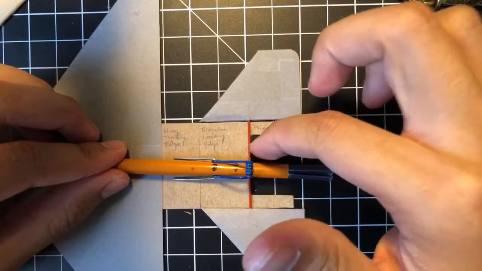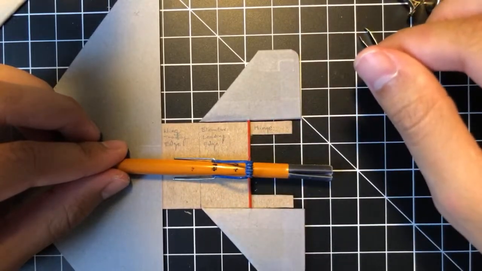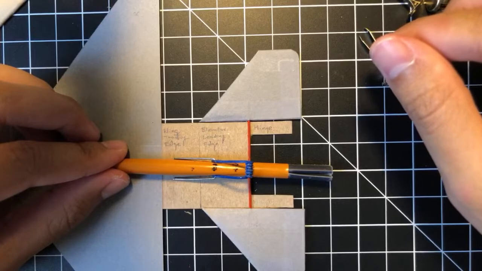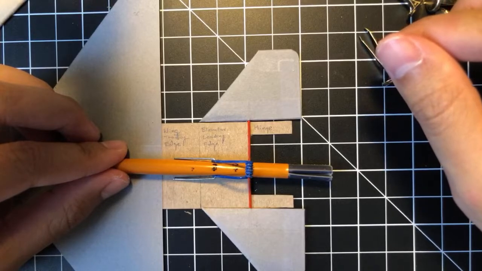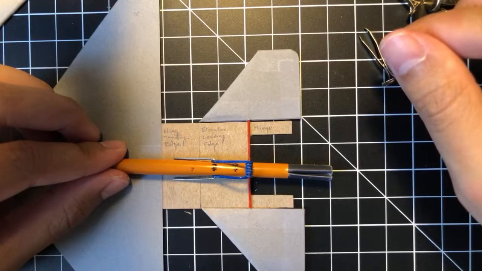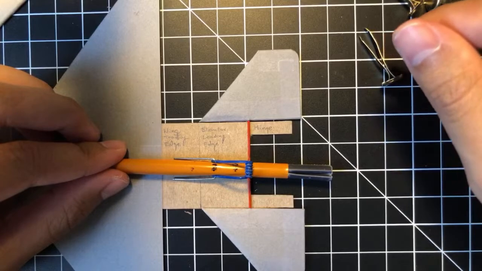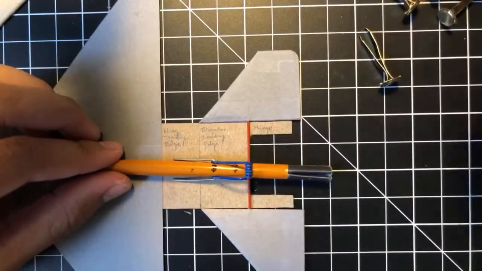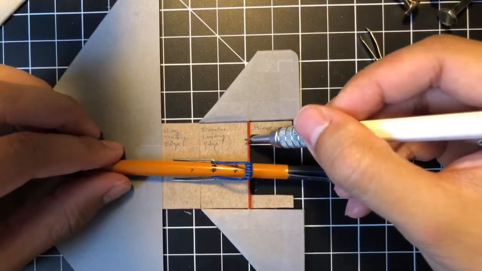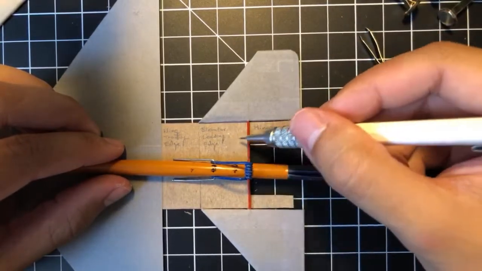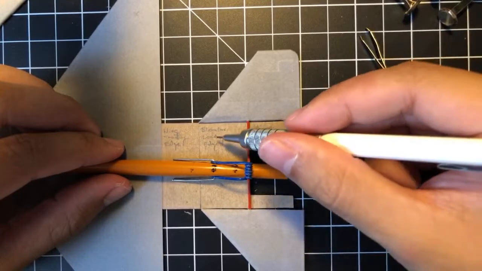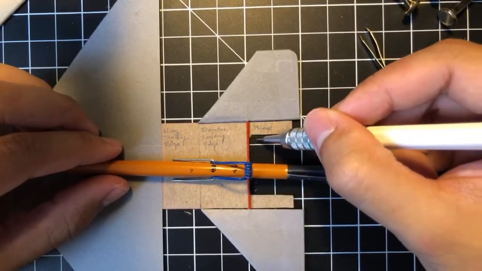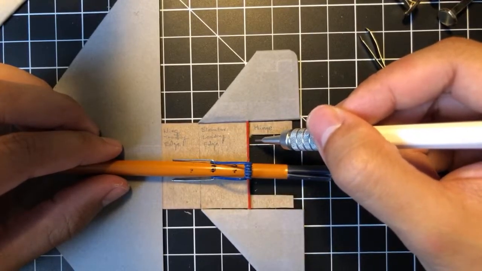Something that wraps around this, maybe? Nah, that's gonna be kind of weird. Maybe cardstock wrapping around this area right here, right, and a popsicle stick with tape here, and then cardstock, a sliver of cardstock wrapping around as reinforcement.